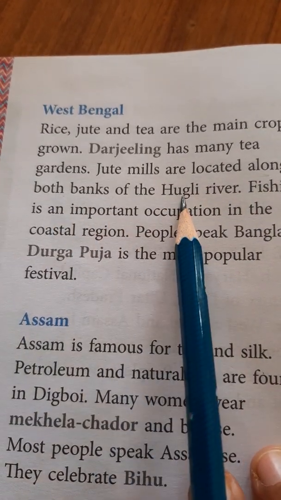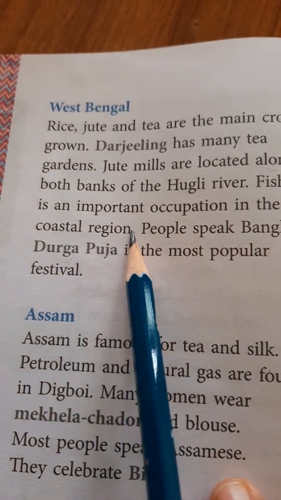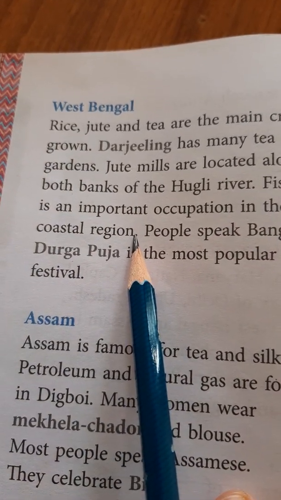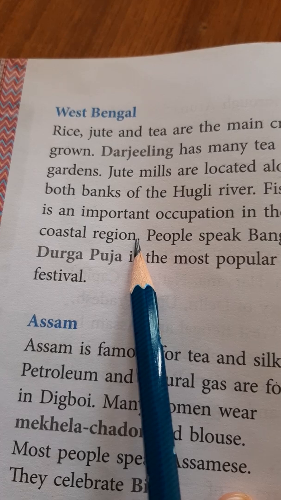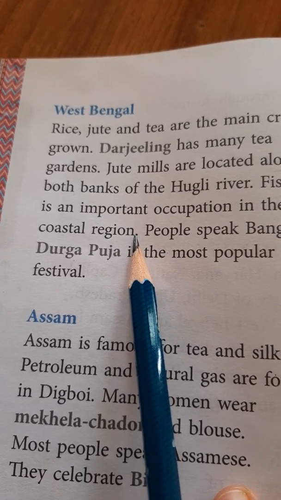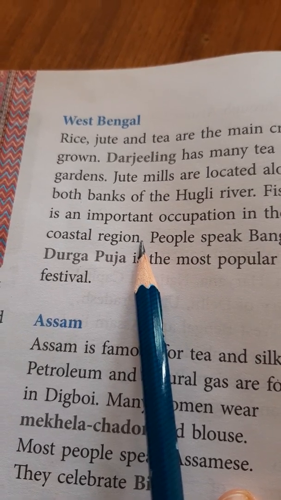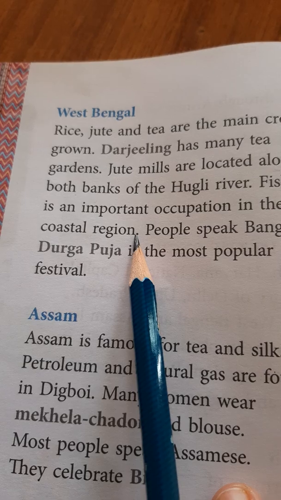Jute mills are located along both banks of the Hooghly River. Fishing is an important occupation in the coastal region. So West Bengal is in the coastal region. Which sea is near West Bengal? Bay of Bengal. So here fishing is the important occupation of the West Bengalis.